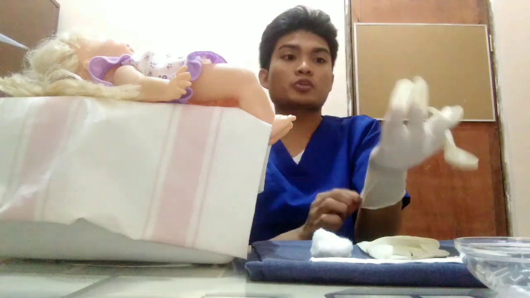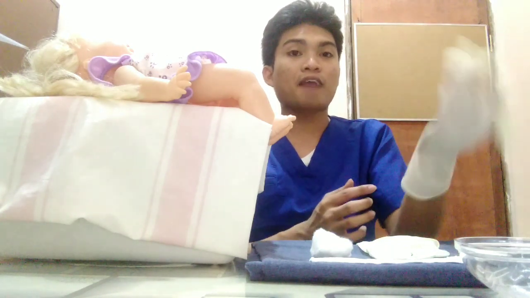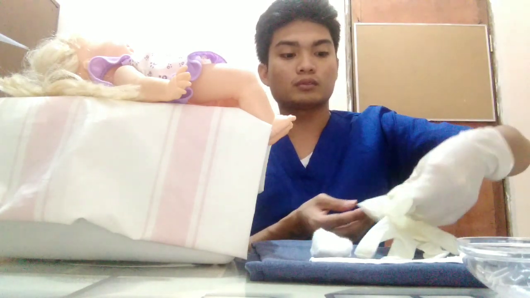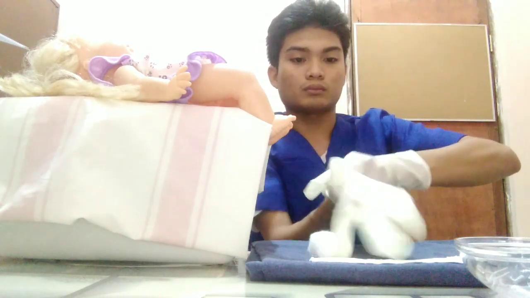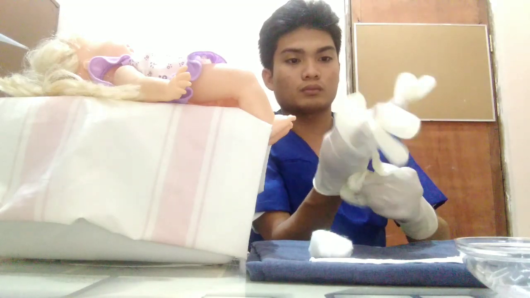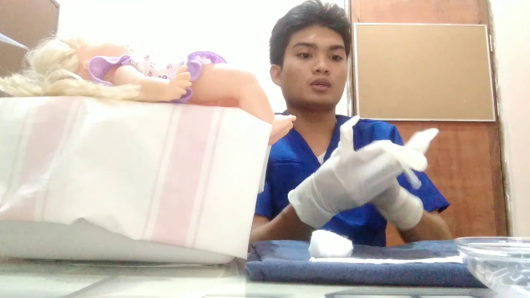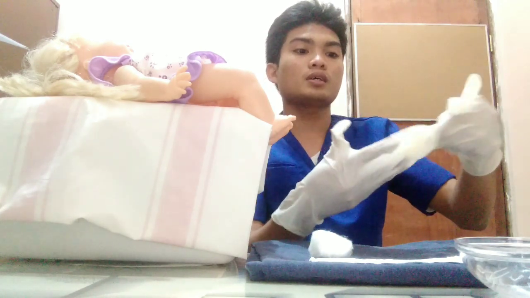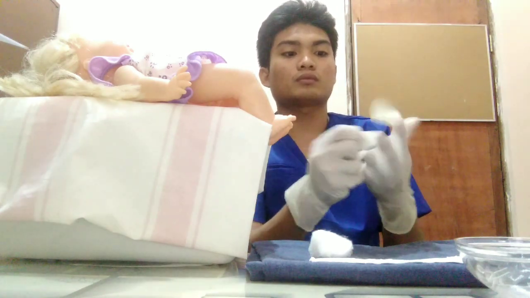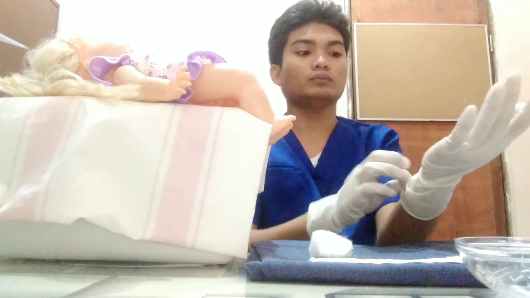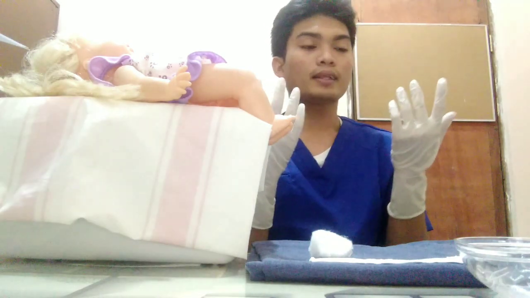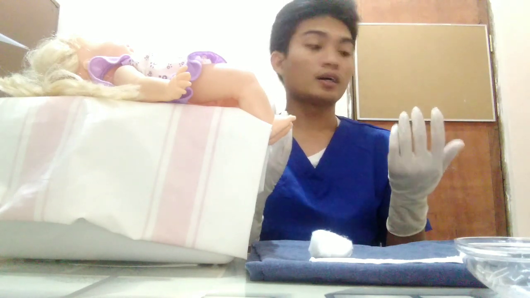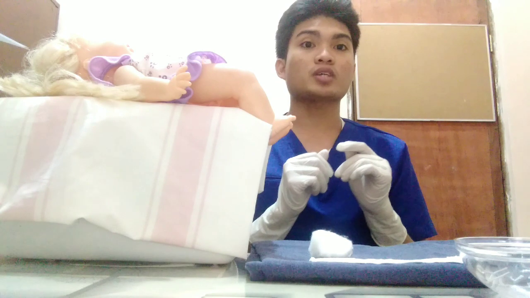So it's okay kung hindi siya masyadong maayos. We will be fixing it after we put the next glove. Okay, now we will be fixing it. Now that we've already put the sterile gloves, we will now be positioning the patient.